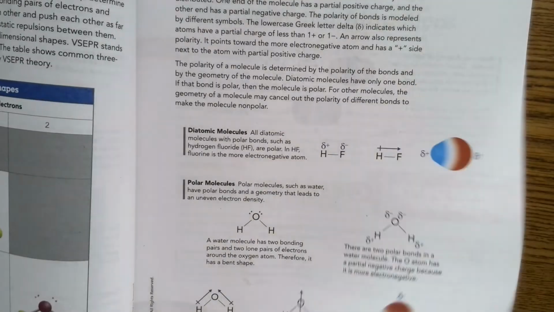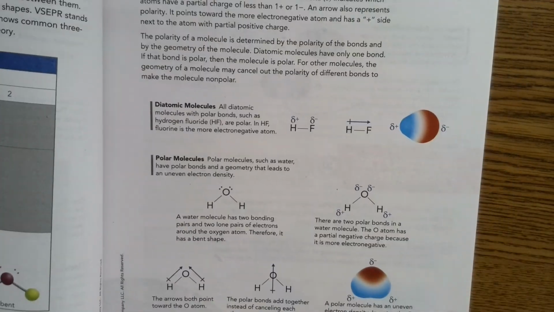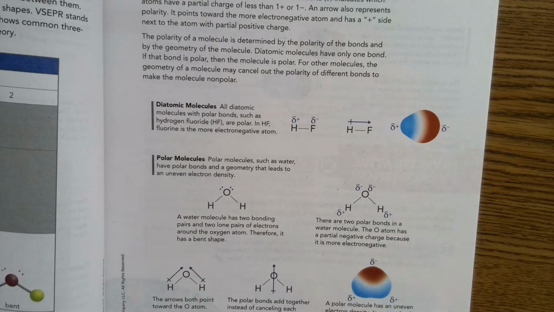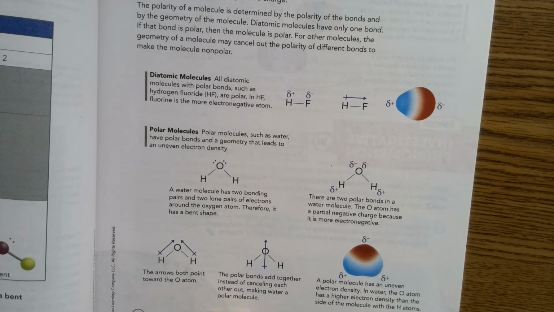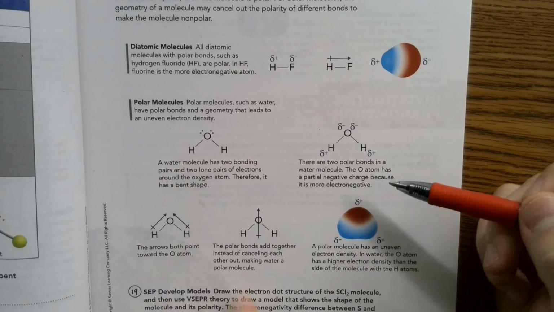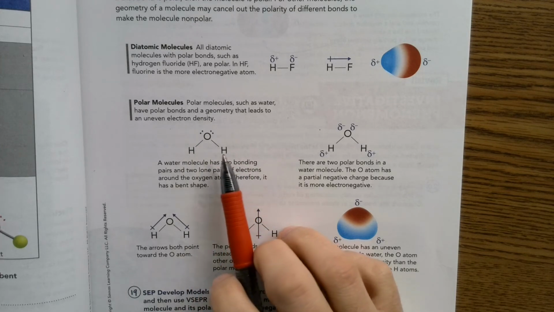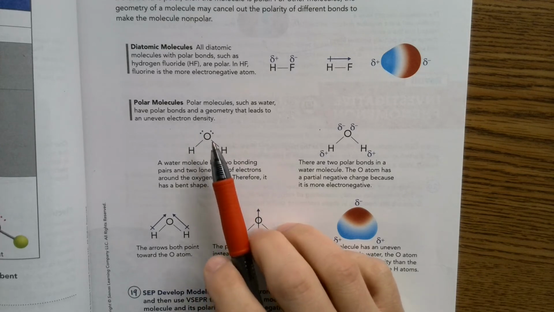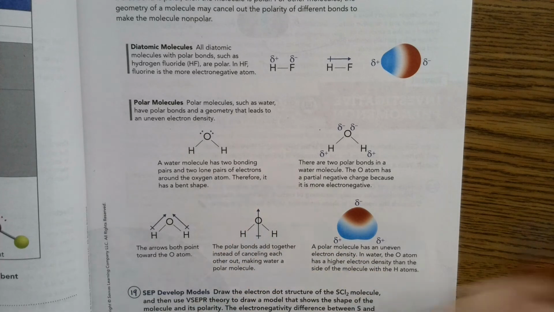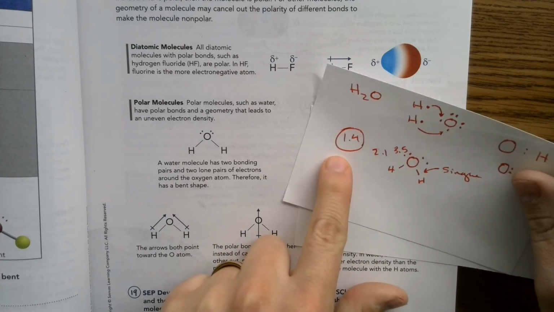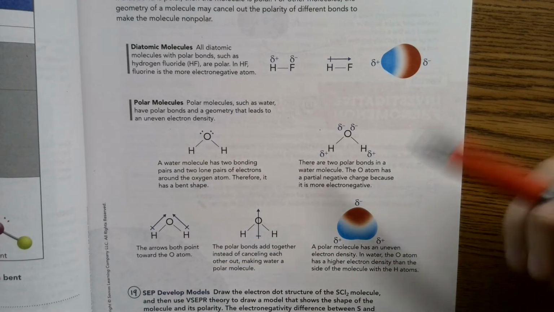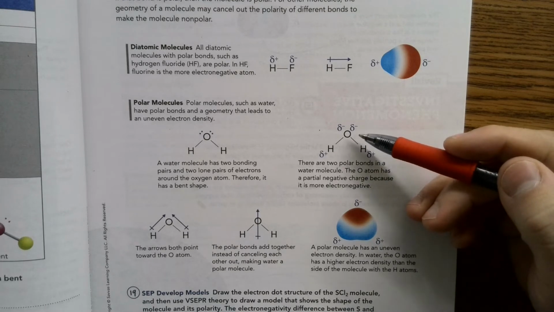So we're going to jump ahead just a little bit. Now let's get into the idea of polar molecules. Let's go down and use water first because we've talked about it. So we've got oxygen and hydrogen, and we know that they're not sharing equally because we've calculated it. It's 1.4. That falls in my polar range, which means my oxygen is going to be hogging the electrons.